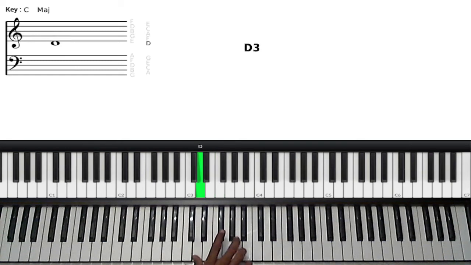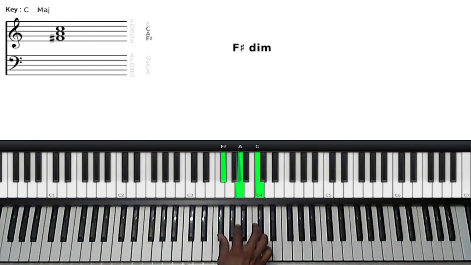D would be major, the 5th note. E would be minor, which is the 6. The 6 is always minor. Well, in some cases. Not in every case, but most of the time, the 2, the 3, and the 6 are minor chord qualities. And the 7 is diminished. So we have our F sharp diminished. And back to our 1.